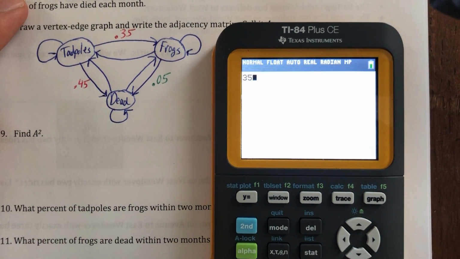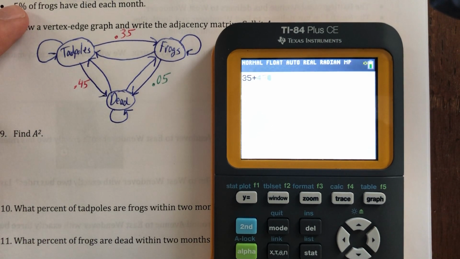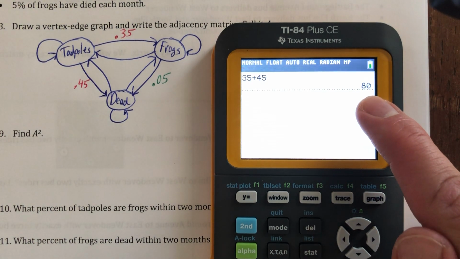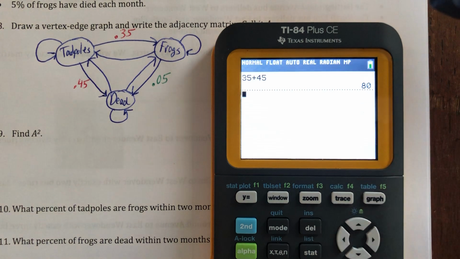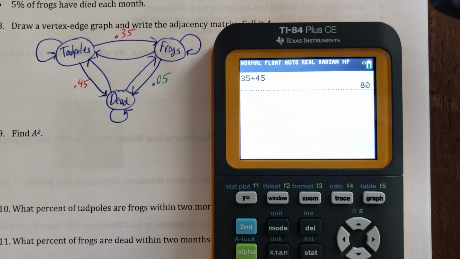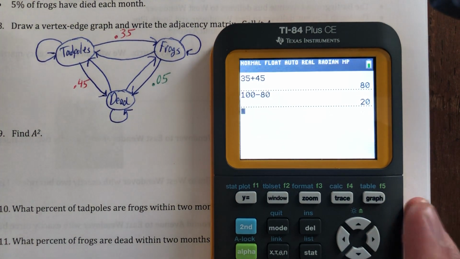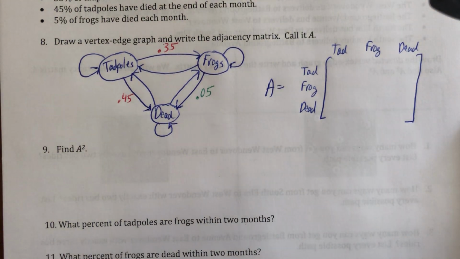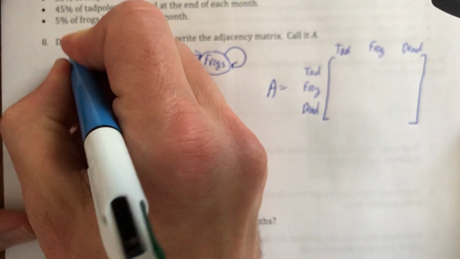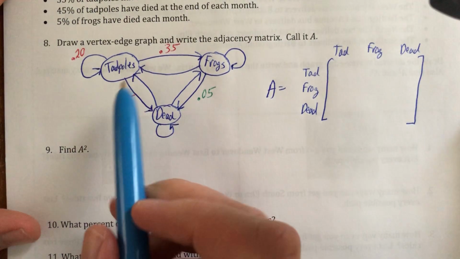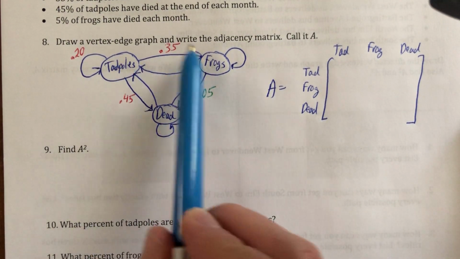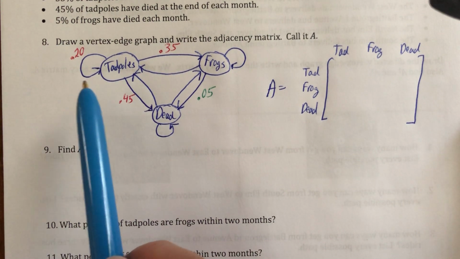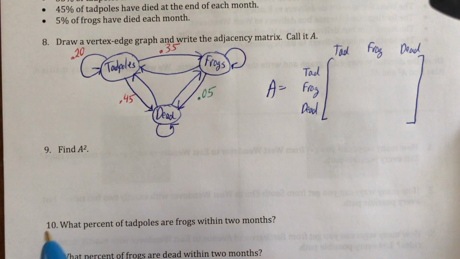35% of tadpoles turn into frogs, and 45% of tadpoles die. So 80% of tadpoles do something, which means that 20% of tadpoles don't, and I really hope you can do that in your head, but this is where the 20 comes from, okay? So 20% of tadpoles remain as tadpoles, so 0.20 goes there. And I used red for tadpoles. So everything coming out of tadpoles was red. That's just a personal preference. It helps the numbers not look so jumbled up.